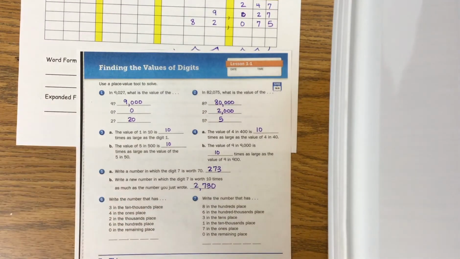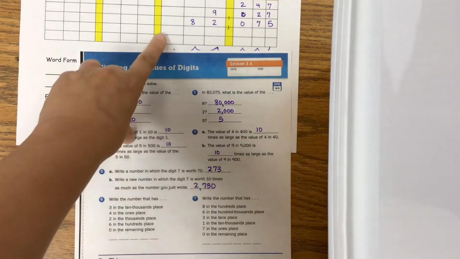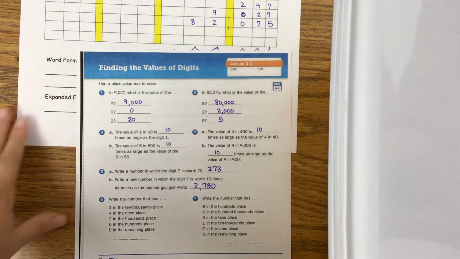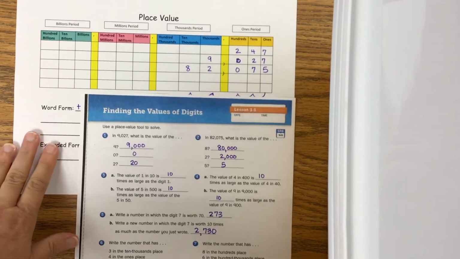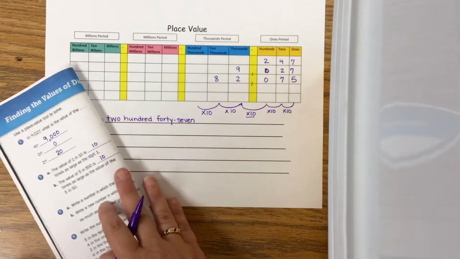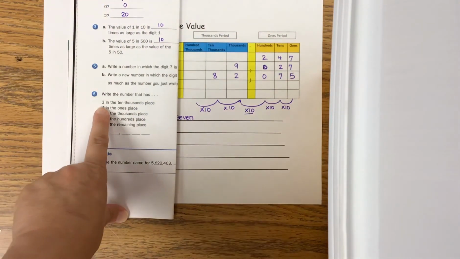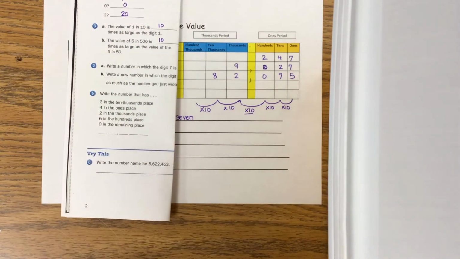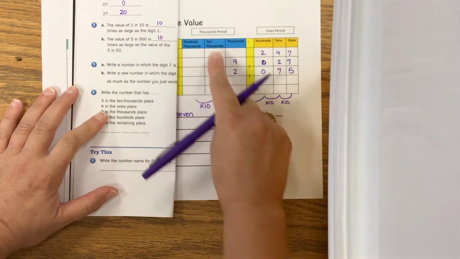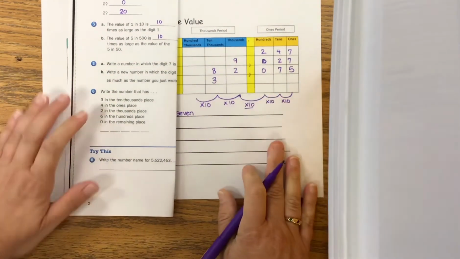It says, write the number that has a 3 in the 10,000s place, a 4 in the ones place, a 2 in the thousands place, a 6 in the hundreds place, and a 0 in the remaining place. Okay, so we're going to use this place value chart to fill those digits into the right space. I am going to scoot this down a little bit and fold this so hopefully you can see it. So we have a 3 in the 10,000s place. The 10,000s place is here, so I'm going to put a 3 in that 10,000s place.